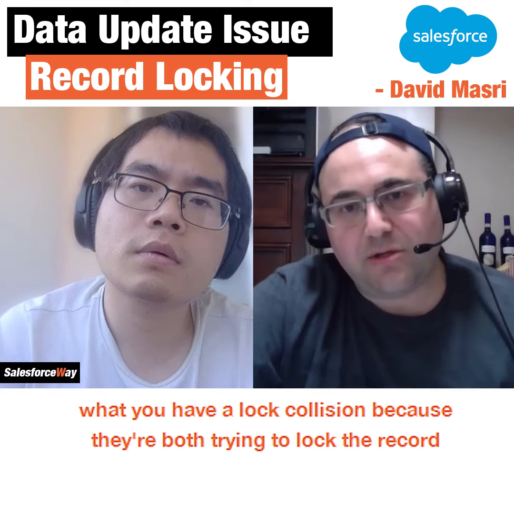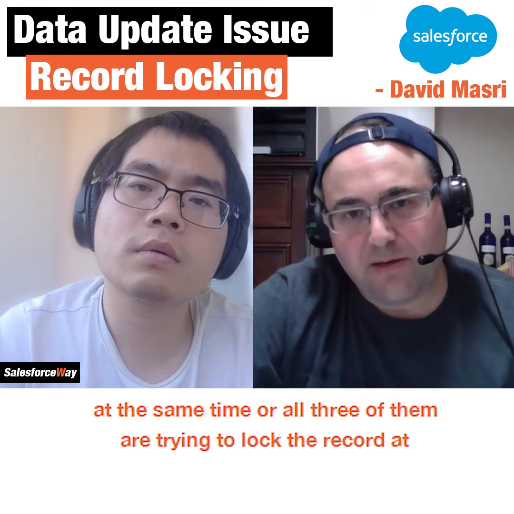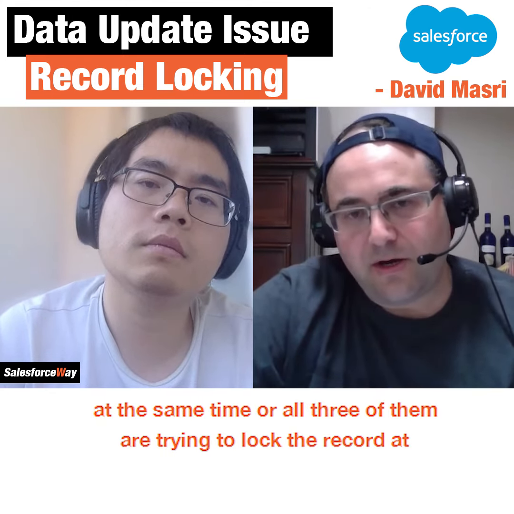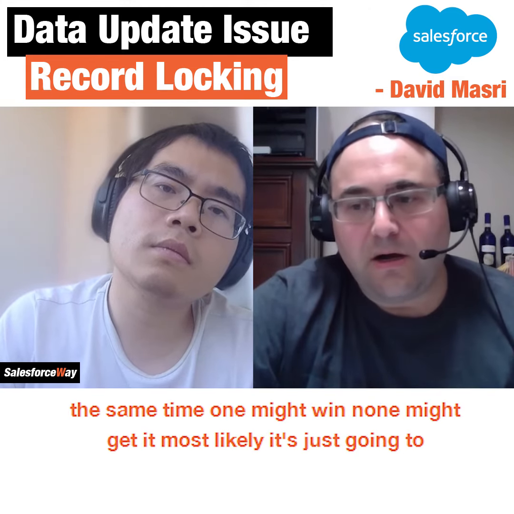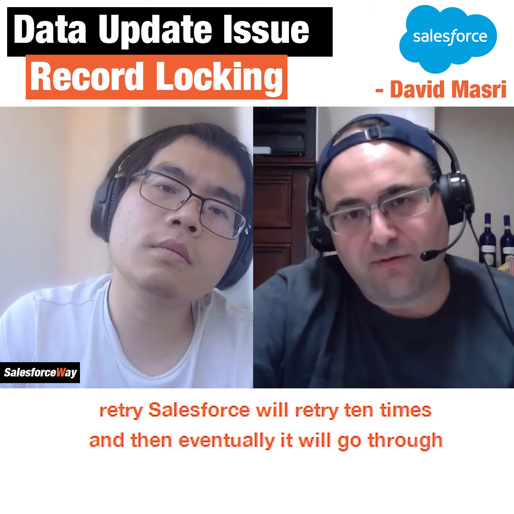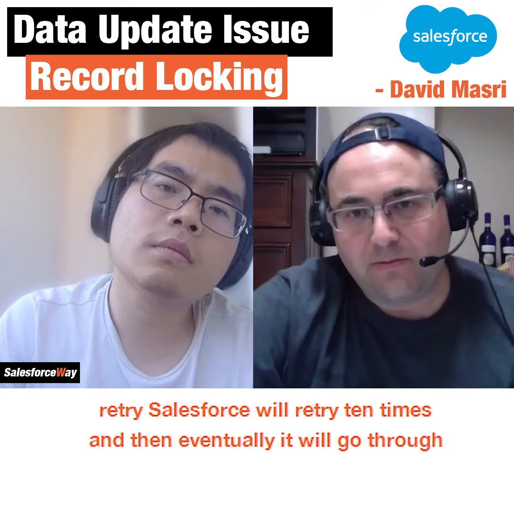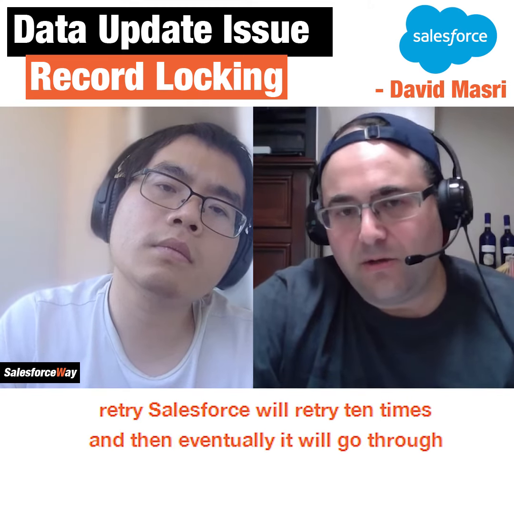And not only are they three locks, because they're all going at the same time, guess what? You have a lock collision because all three of them are trying to lock the record at the same time. One might win, none might get it. Most likely, it's just going to retry. Salesforce will retry 10 times. And then eventually it will go through.